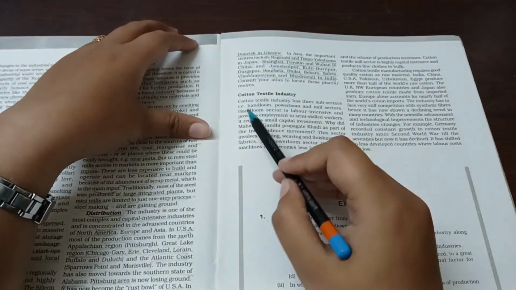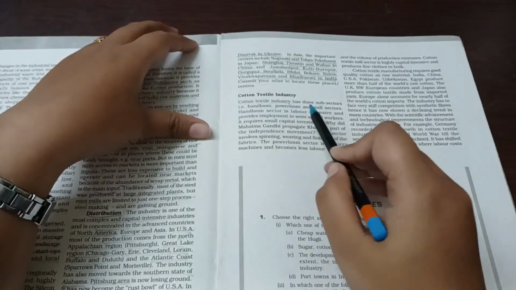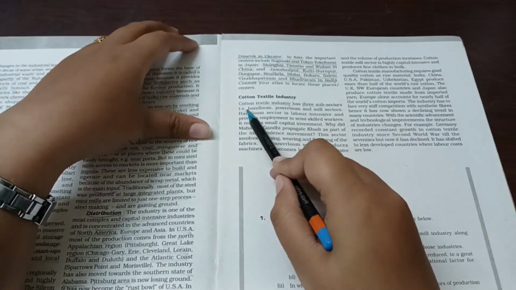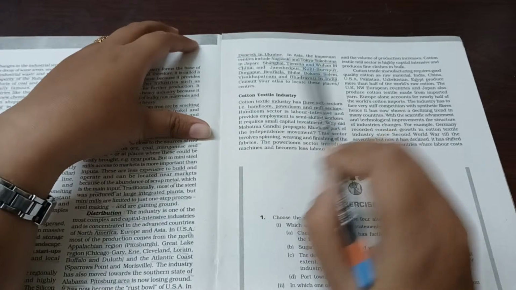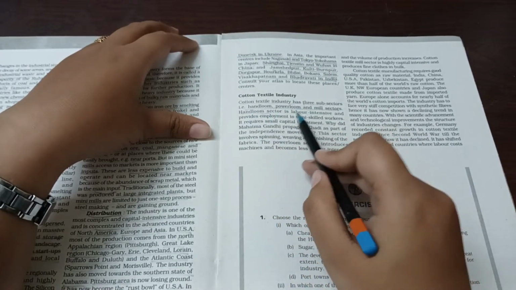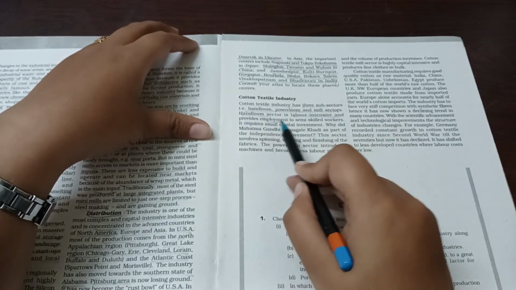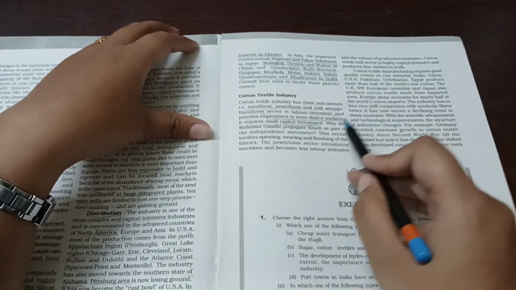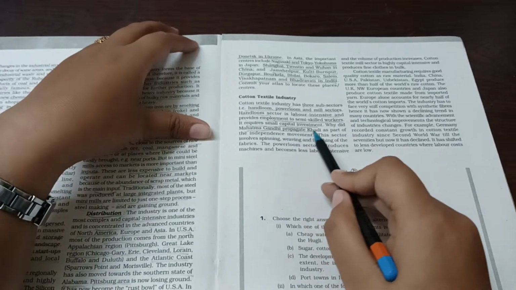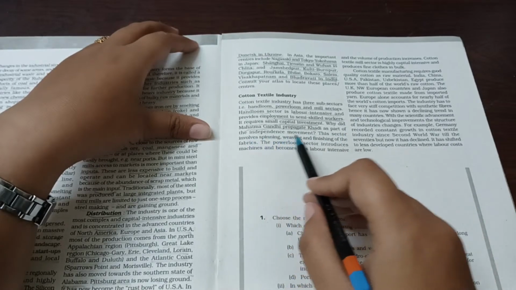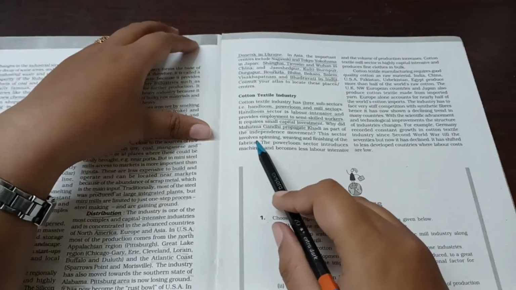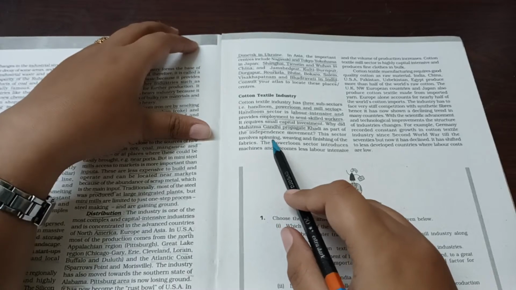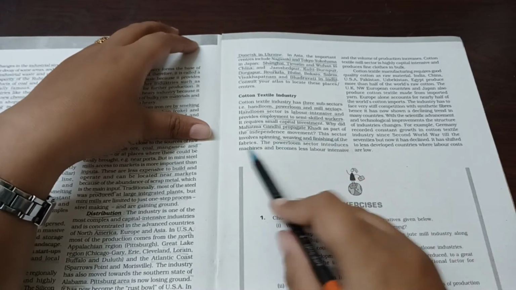Cotton textile industries. Cotton textile industries have three subsectors, that means handloom, powerloom, and mill sectors. Handloom sector is labor intensive and provides employment to semi-skilled workers. It requires small capital investment. Why did Mahatma Gandhi propagate khadi as part of the independence movement? This sector involves spinning, weaving, and finishing of the fabrics.